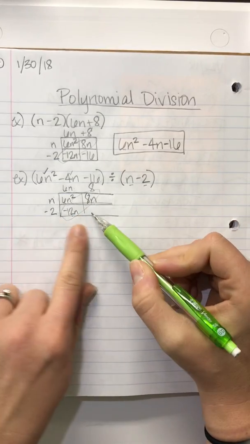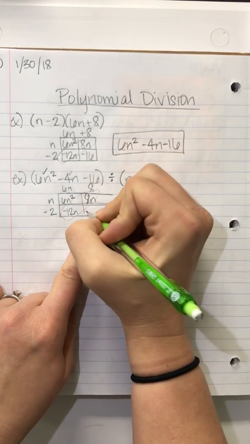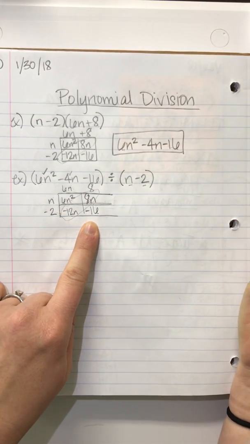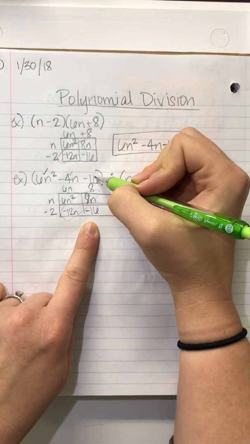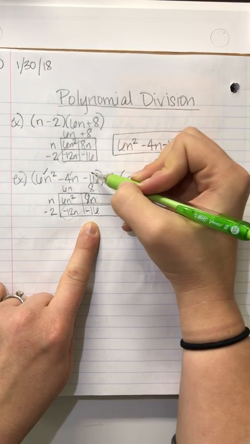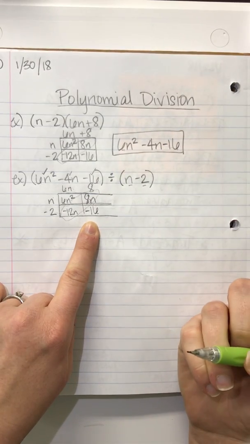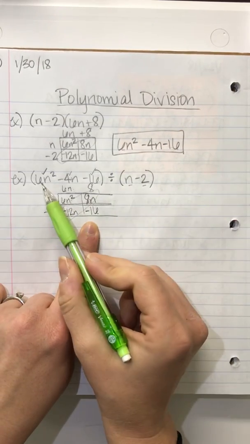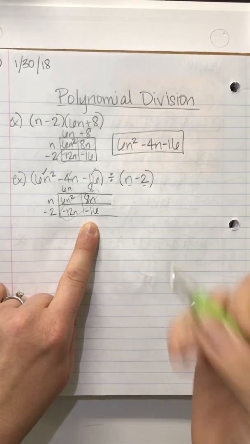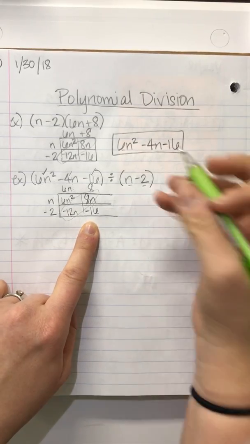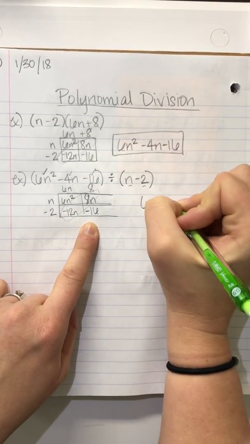Well, what's that going to make this box now? Negative 16. Do I want a negative 16? Yes, I sure do. I want a negative 16 right here, so guess what? Did I just create the correct product? Yes. Then what's the answer? Equals 6n plus 8.